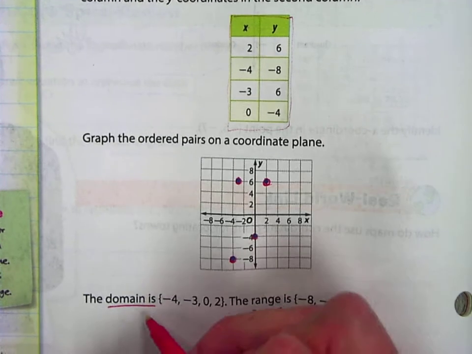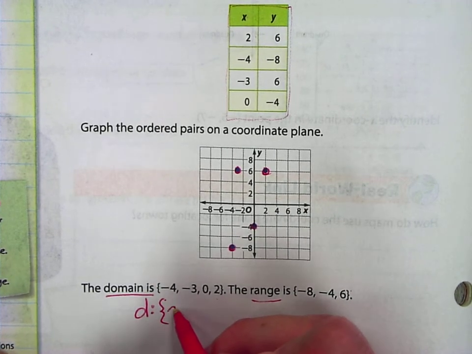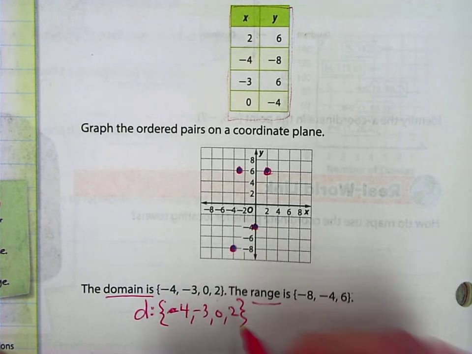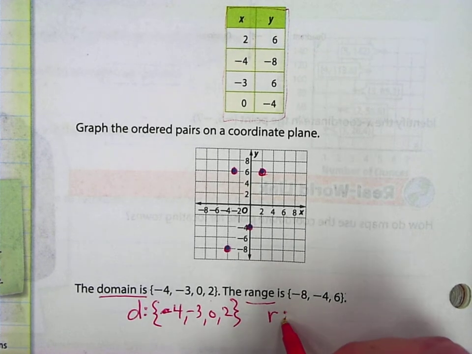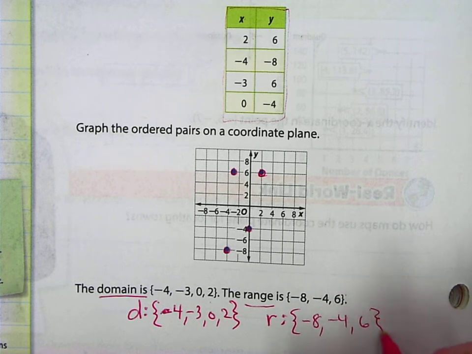You can also name the domain and range like this. Negative 4, negative 3, 0, 2. And then close your set. And you can also name the range using an R. And then negative 8, negative 4, and 6 are the range.